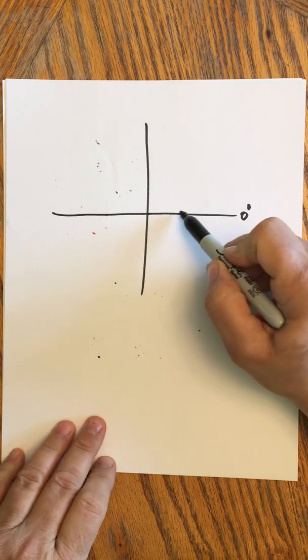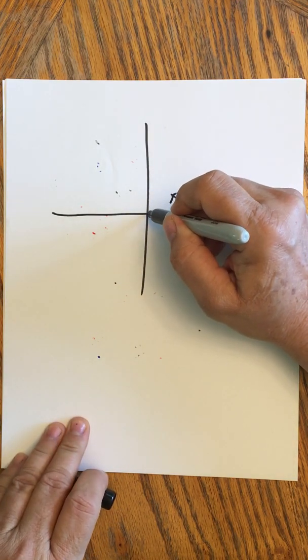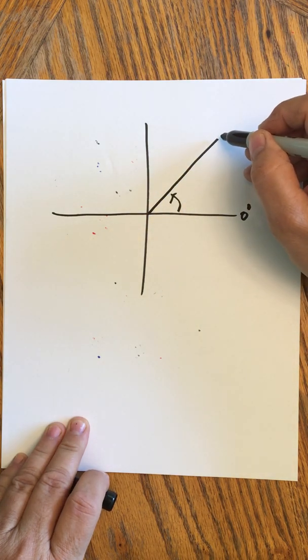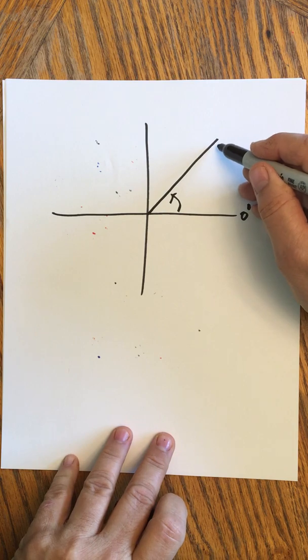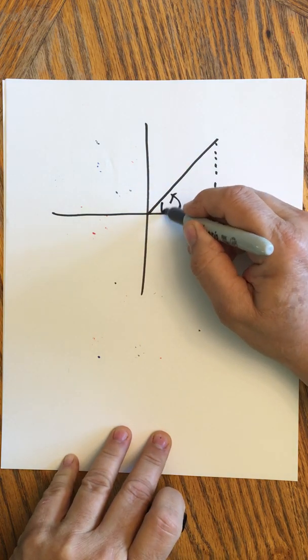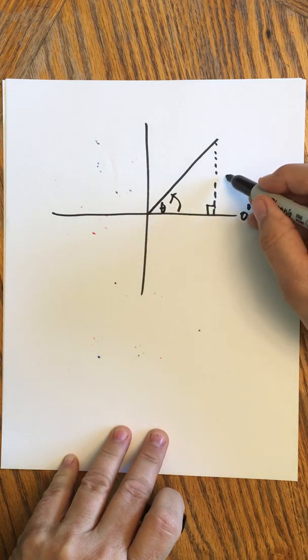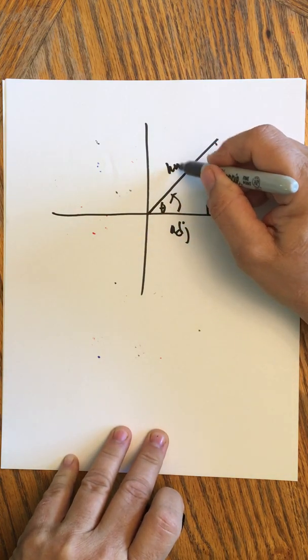And then you rotate a certain amount, and wherever you finish rotating, that's your terminal side. Then the rule is, you drop a perpendicular to the x-axis, and now here's your angle, and this is always going to be opposite, adjacent, and then hypotenuse.